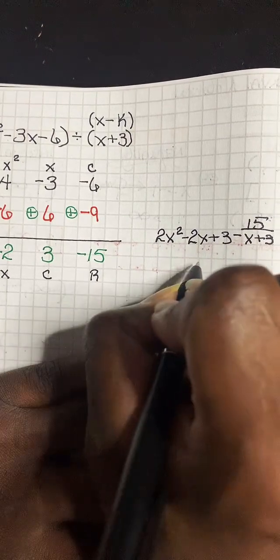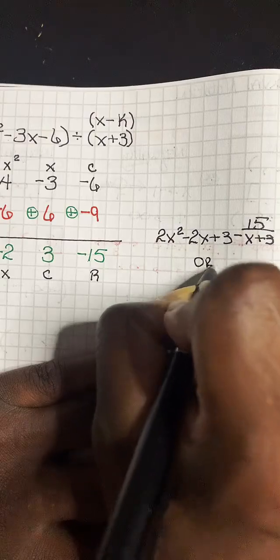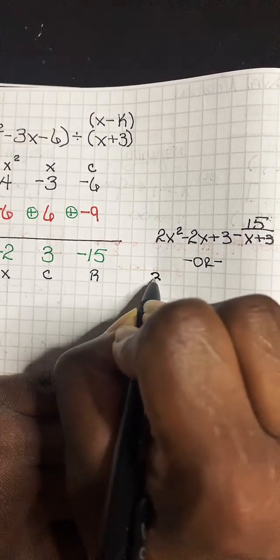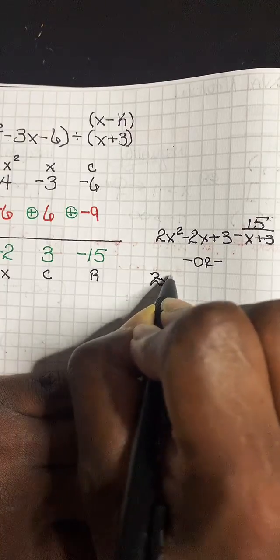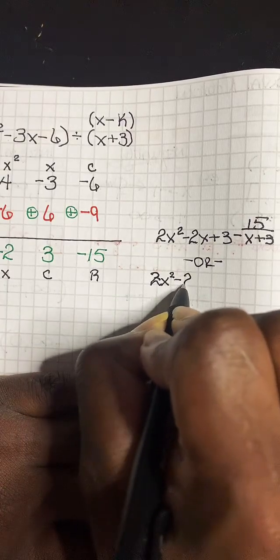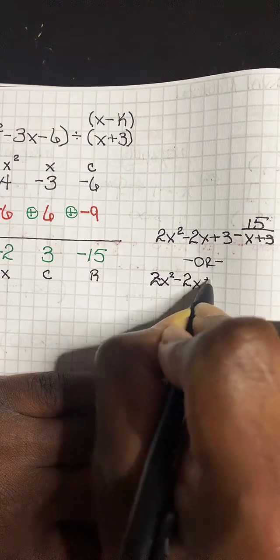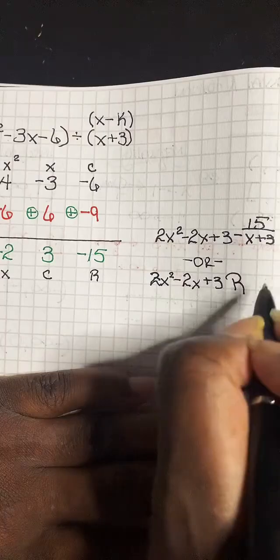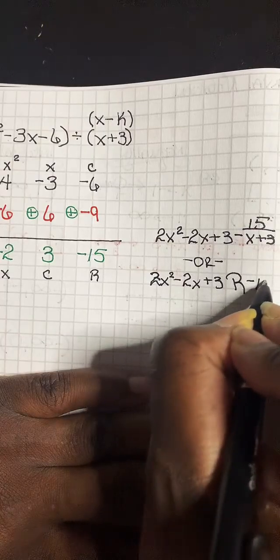So you can do it this way, or I've actually seen some schools basically, oops, that should be 2x squared minus 2x plus 3. And I'm seeing some schools still keeping that capital R, and they have the negative 15.